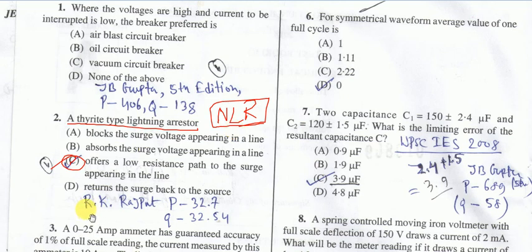Of course, you can find this question in the Rajput MCQ book, page number 32.7 and question number 32.54. Okay, next, let us move to our next question.